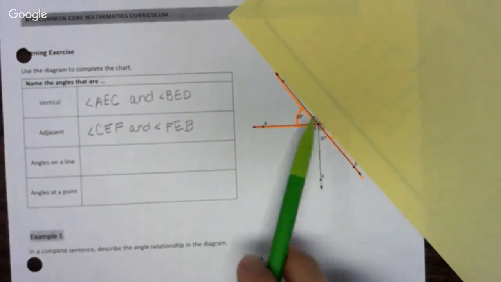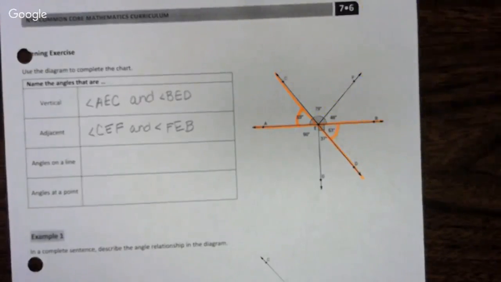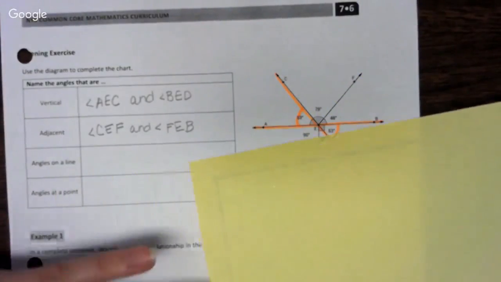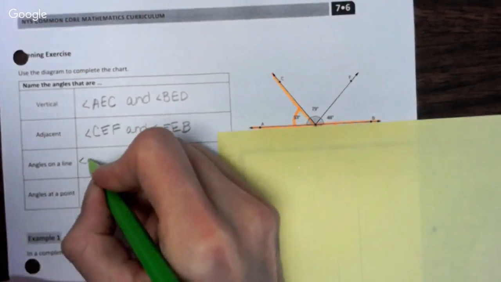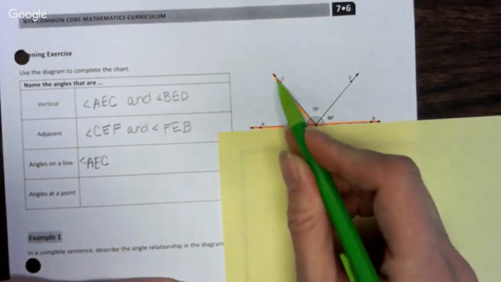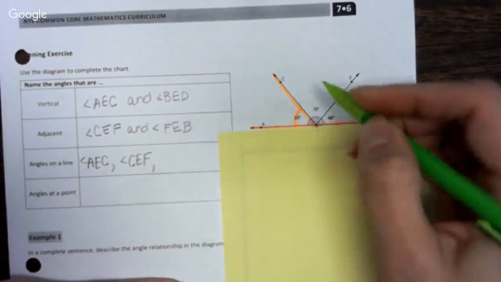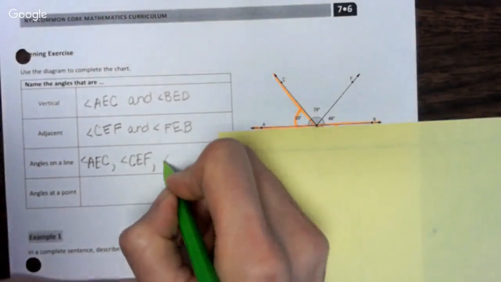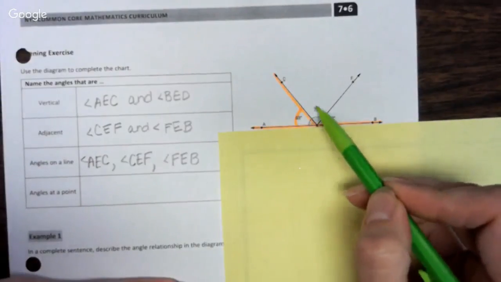Here's another one. This also has 3 angles that form that straight line. So all the angles you can see form the straight line. It doesn't matter which one you choose. I'm going to do this one just because it's straight across, but it doesn't matter. All right, so these are angles A, E, C. That's angle 53. Angle C, E, F. That's the 79. And angle F, E, B. So 3 angles make up this straight line that goes across because there's 3 that we can see.